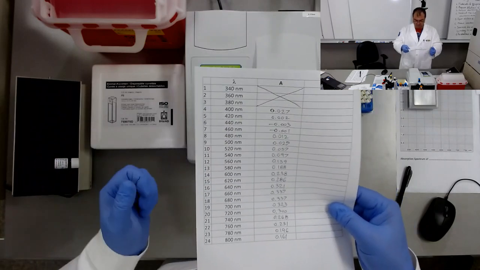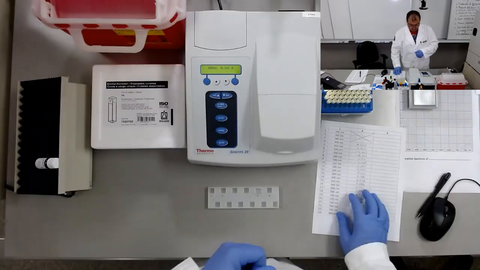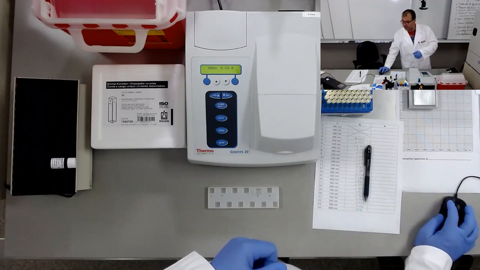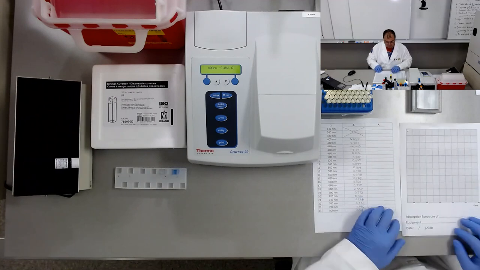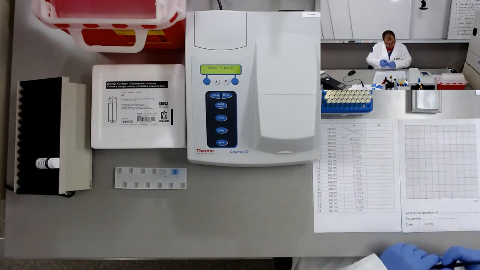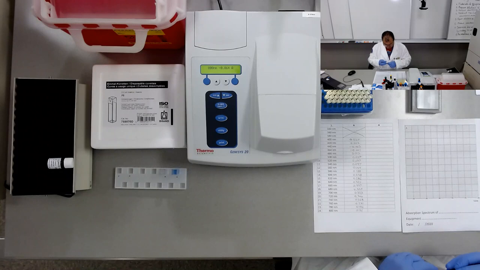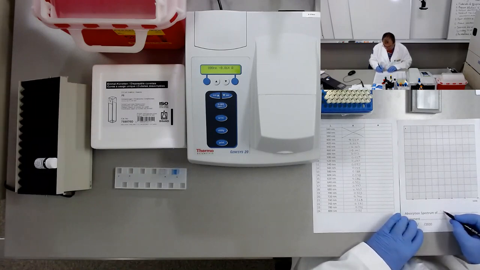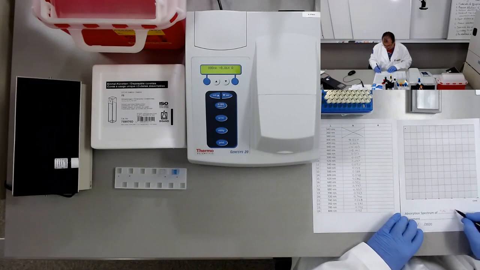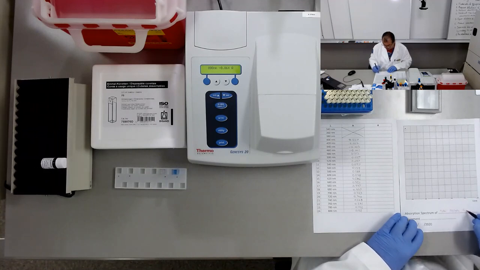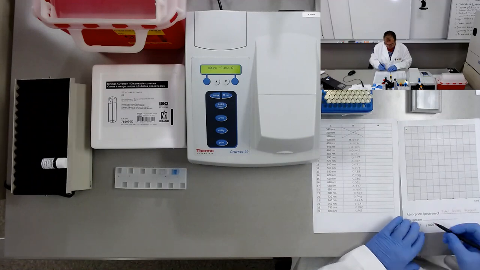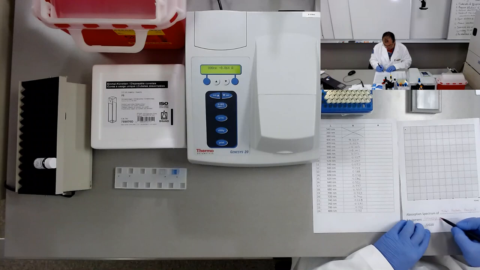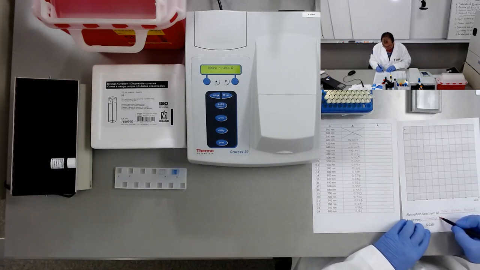Okay, we are going to plot the graph for the absorption spectrum of total protein reagent, performed on the Genesys 20.